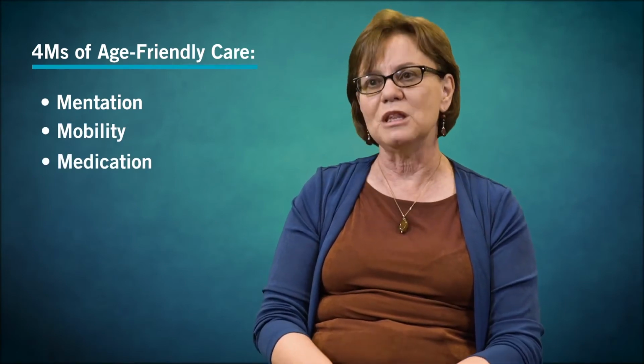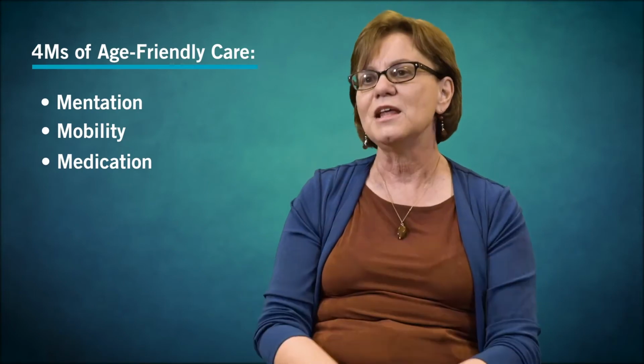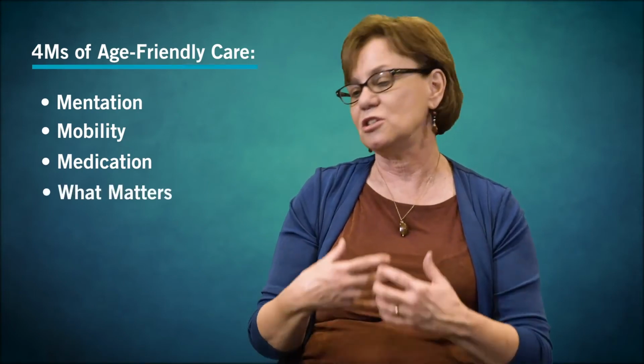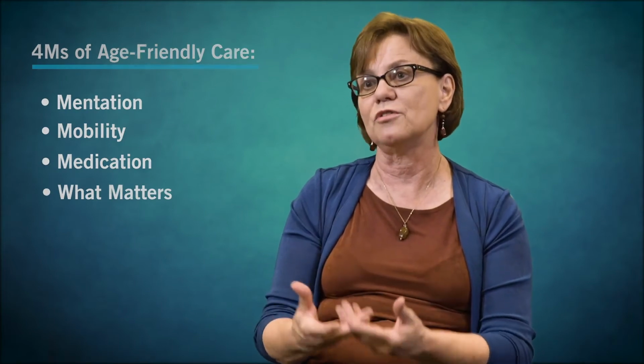And finally, we think sort of the core M is matters most, because older adults really do vary in what matters most to them about their health and their health care. So we tried to take all this complexity and package it into the 4M's that are really manageable for individual clinicians and health systems to deal with.